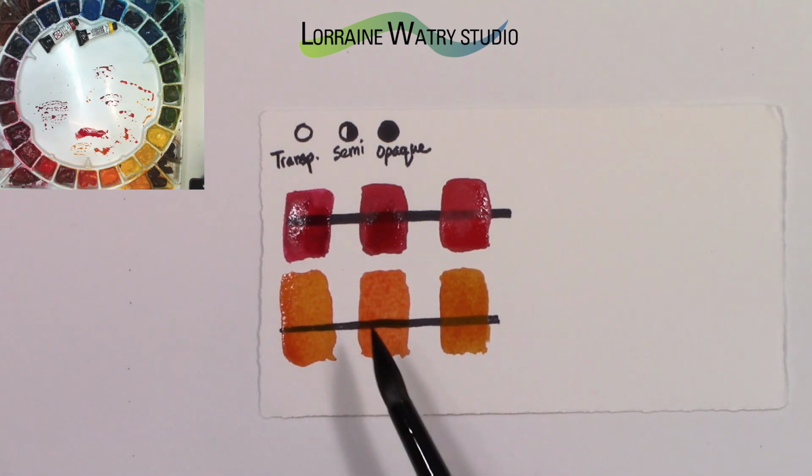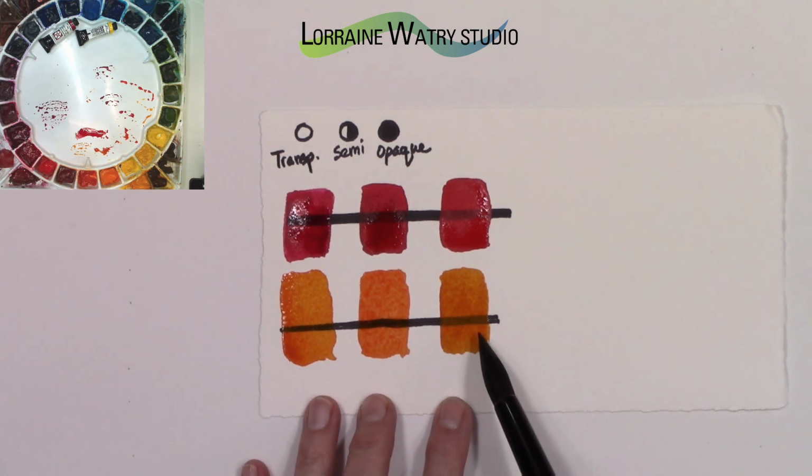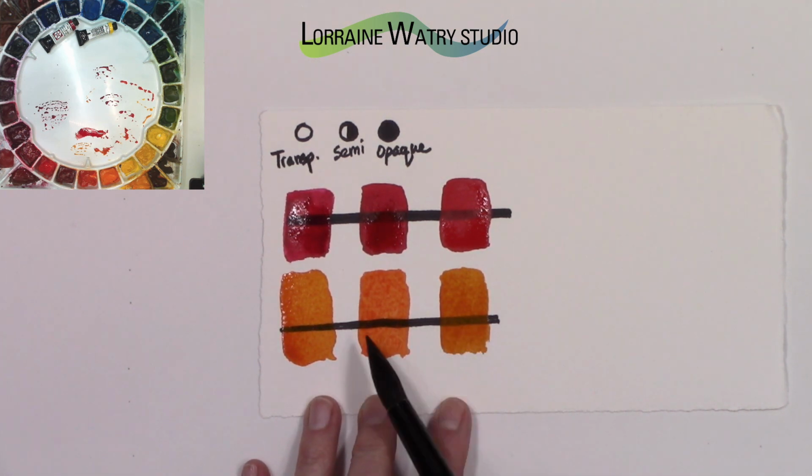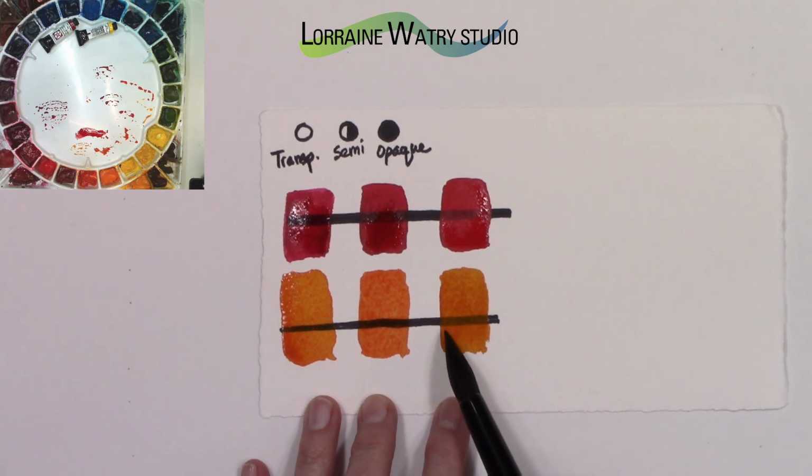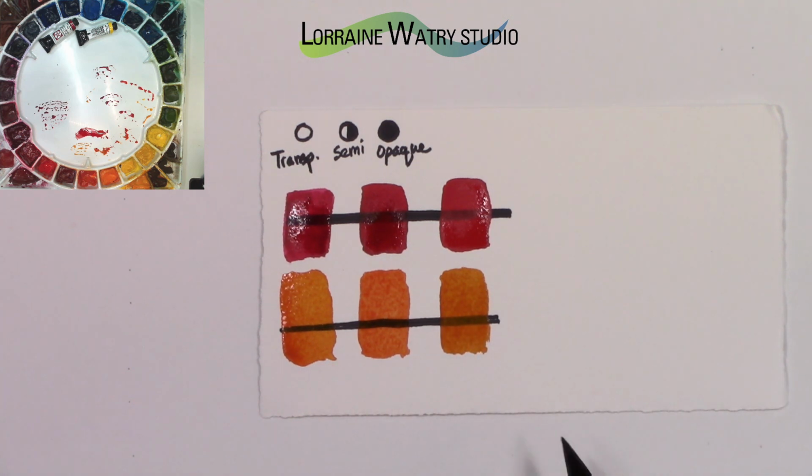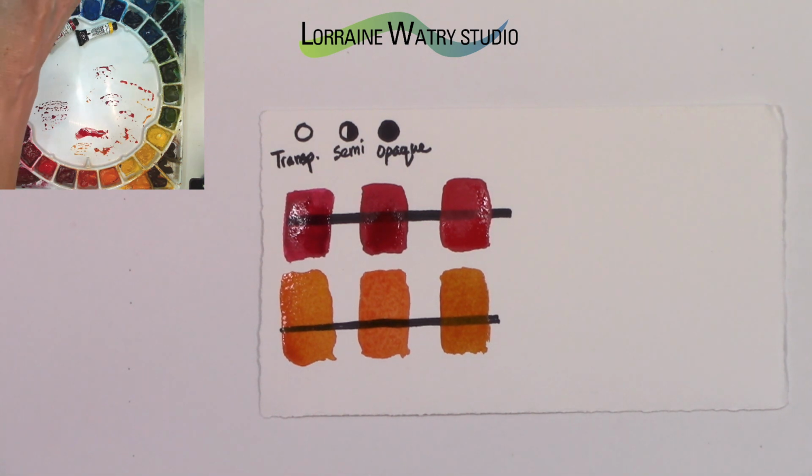And you can still see, I think even in the video, that the black line is slightly covered by that pigment. So you would not get that same glow through the paper. So for transparent, semi-opaque, and opaque, if you want to paint with opaque colors, I would use them sparingly, and I would also think about the fact that once that opaque color is down, it will block color that is below it.